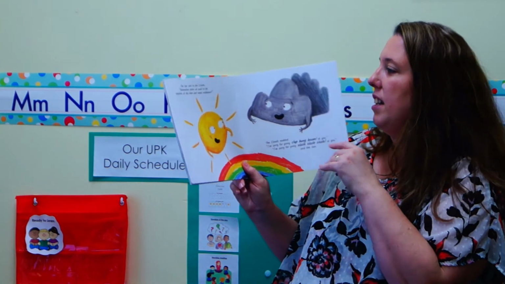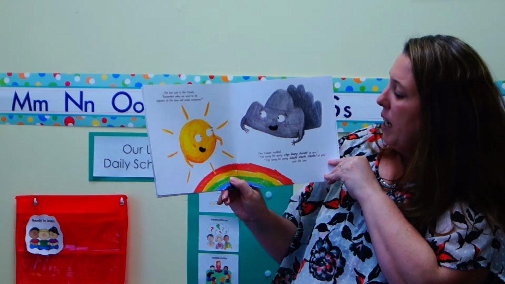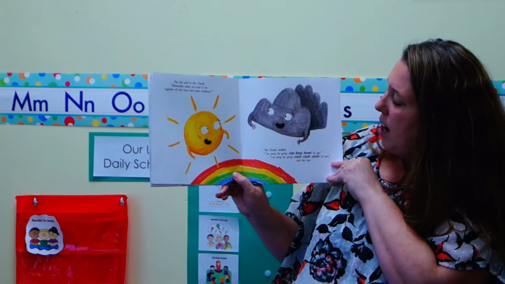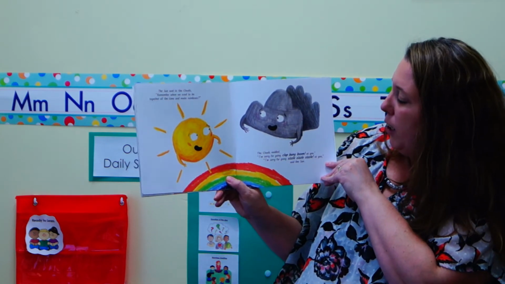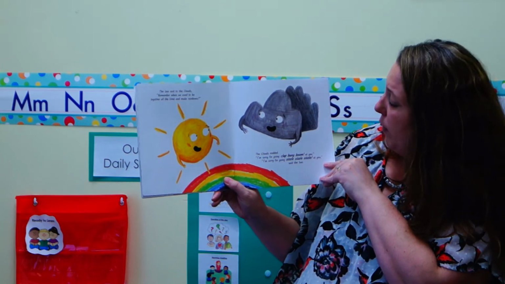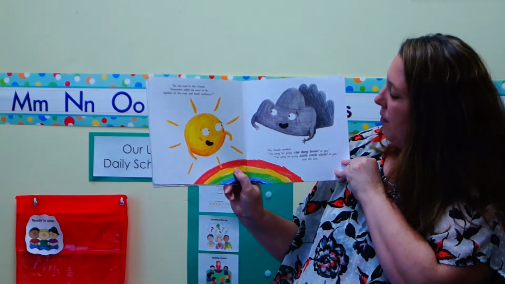The sun said to the clouds, "Remember when we used to be together all of the time and make rainbows?" The clouds nodded. "I'm sorry for going clap, bang, boom at you." "I'm sorry for going sizzle, sizzle, sizzle at you," said the sun.